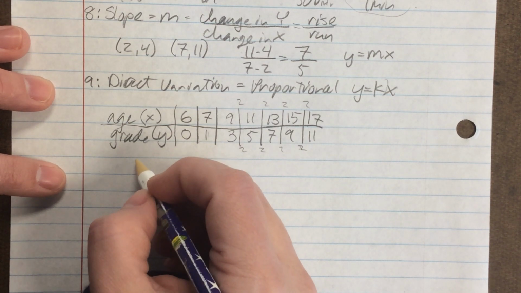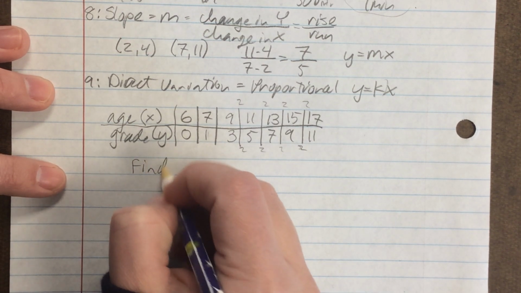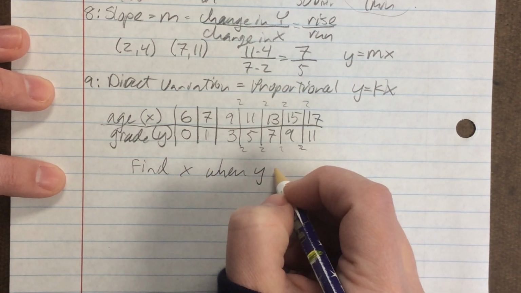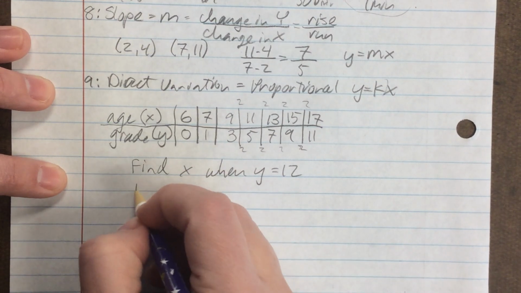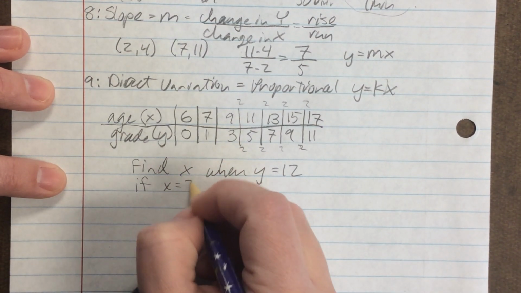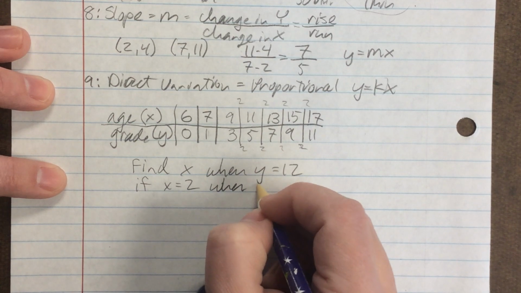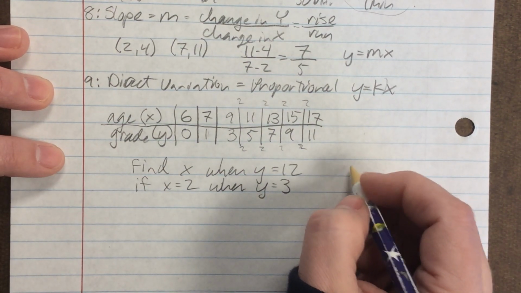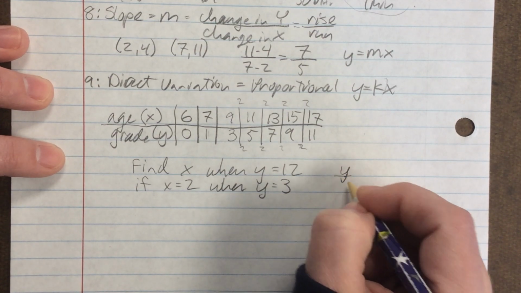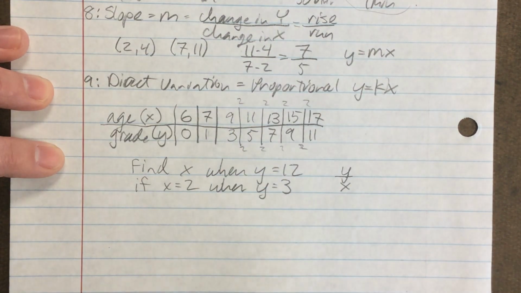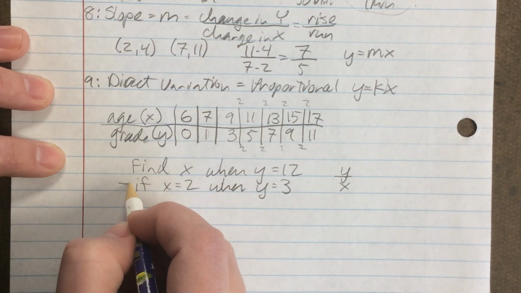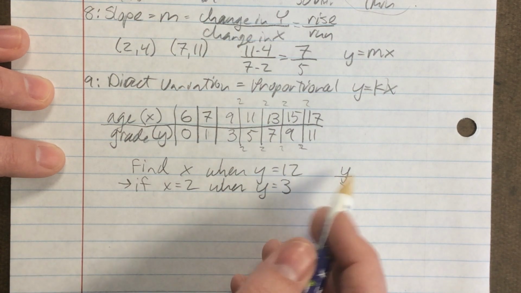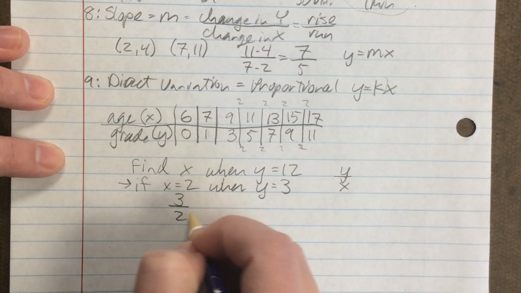And then just as a final reminder for the extra kinds of questions with the cross multiplying, we've got the problems that we did yesterday. So they look like find x when y equals 12, if x equals 2, when y equals 3. So remember, I like to have you, it doesn't really matter, but just for me, I like to put the y over the x to help me remember my slope stuff. And I'm going to write the bottom fraction that's complete as a fraction, putting y over x. So that's 3 over 2.